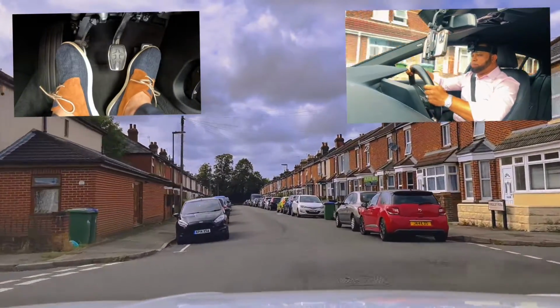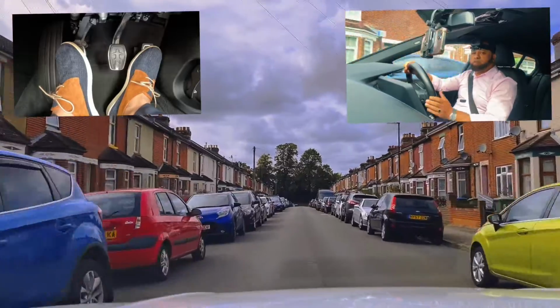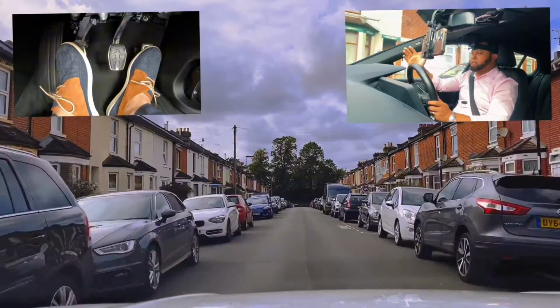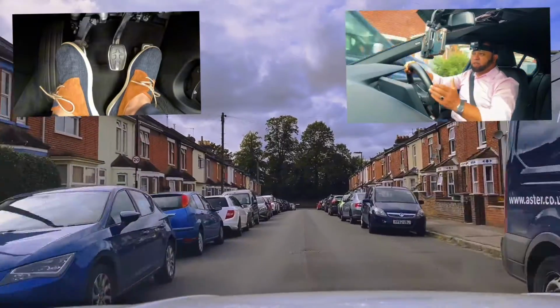So this road, obviously lots of parked cars on both sides. So I need to drive in the middle, giving them space, so that if they open the door.